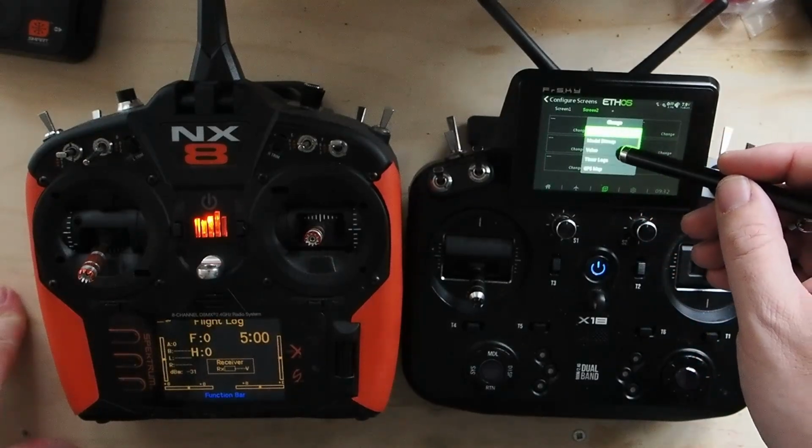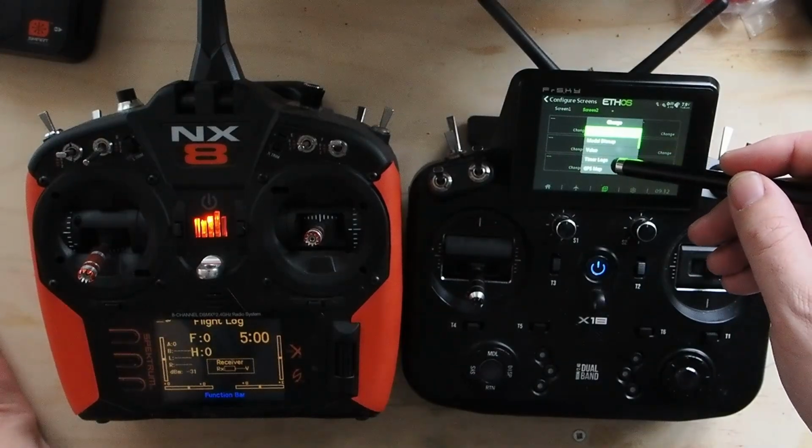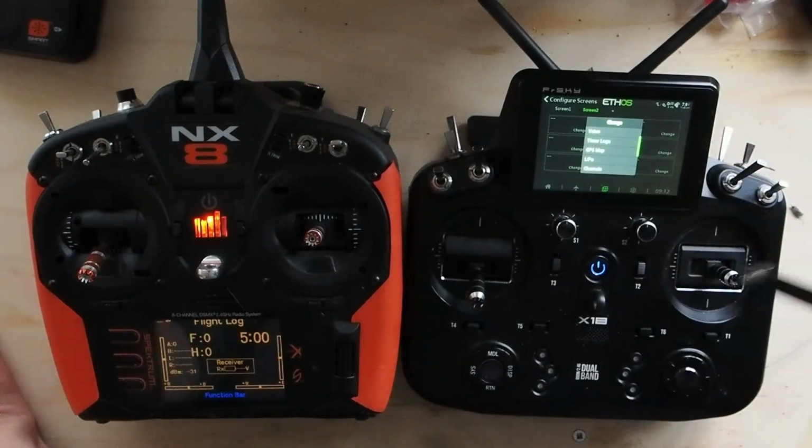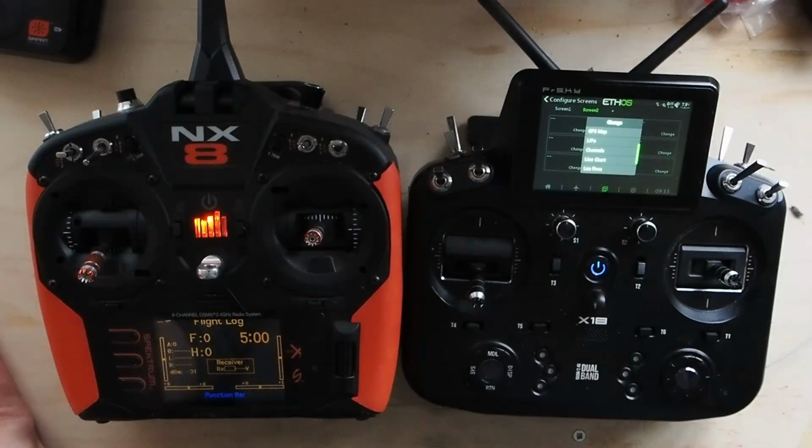So change this. And you can put a model bitmap there, a value, timer, logs, GPS map. Yes, you can preload GPS maps onto here, and then it'll display your position on a map based on the GPS data it gets. LiPo is the LiPo sensor for the FLVSS and MLVSS sensors, or anything else that sends LiPo format.